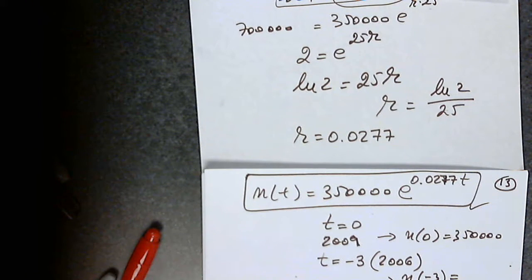We have 350,000 times e in parentheses, I'm going to put minus already. Minus, does it show? Yes, I see it, it's minus. 0.0... oh, I can use the previous answer. Previous answer times 3.